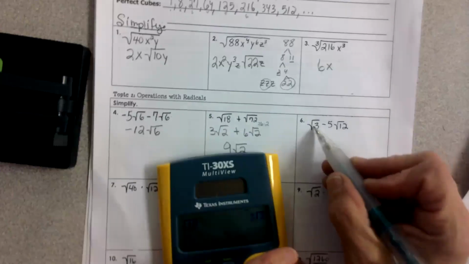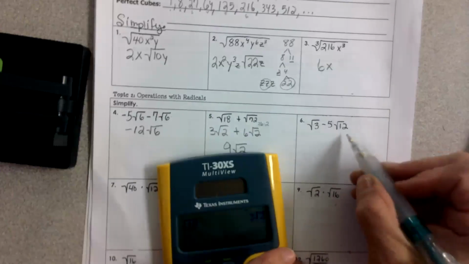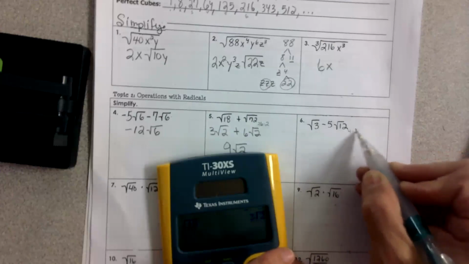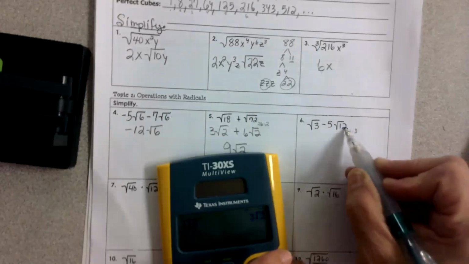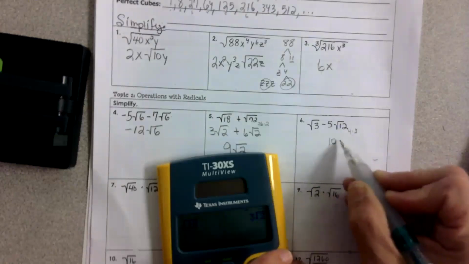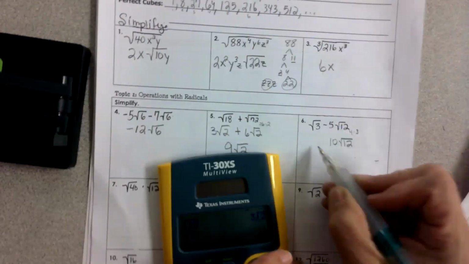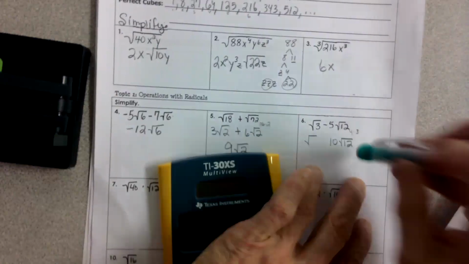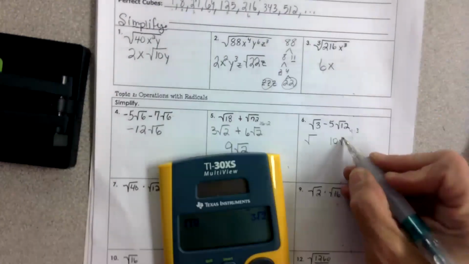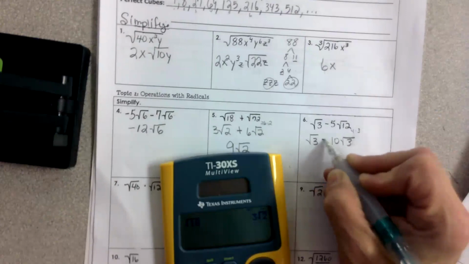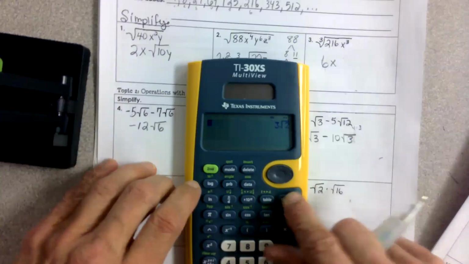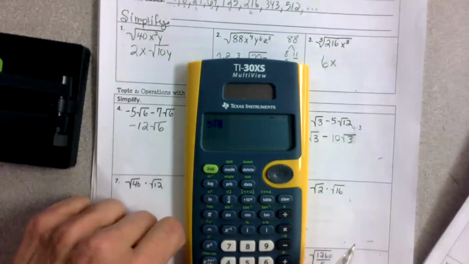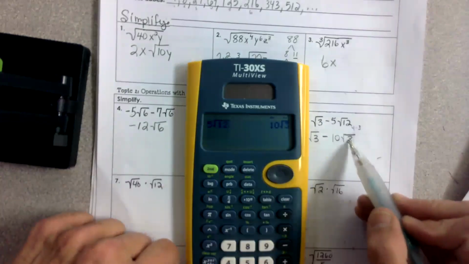All right. Square root 3, subtract 5 square root 12. Well, 4 times 3 is 12, so that would be 2 square root 3, and you would multiply 5 times 2. So that would give you a total of 10 square root 3, my bad. So if you have 5 square root 12, that's 10 square root 3.